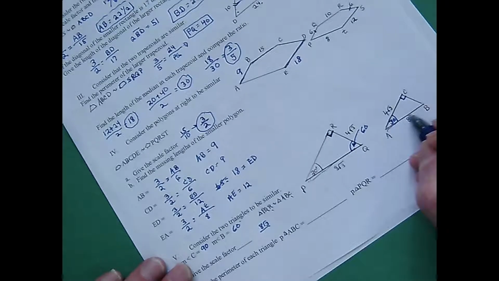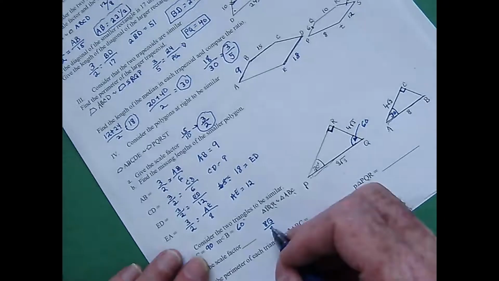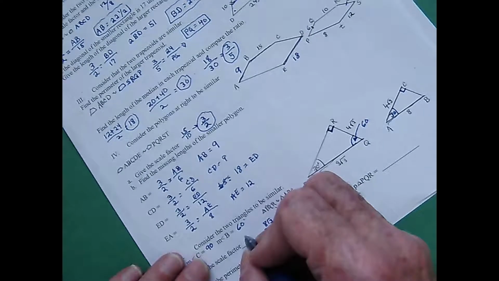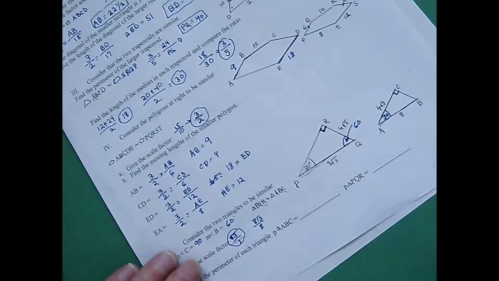I ask you, can you reduce that ratio? And why, yes, I can. 8 goes in the top and the bottom. This reduces to be a ratio of the square root of 3 to 1. Now that's kind of an interesting ratio. We have to play with that for a little bit, but it's not going to go away. That says the square root of 3 to 1.